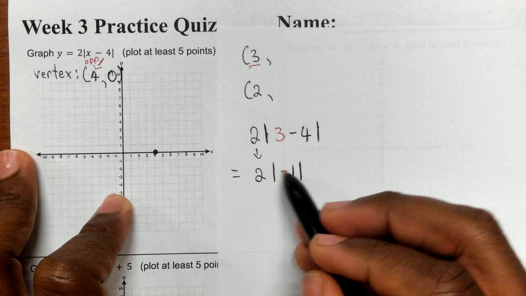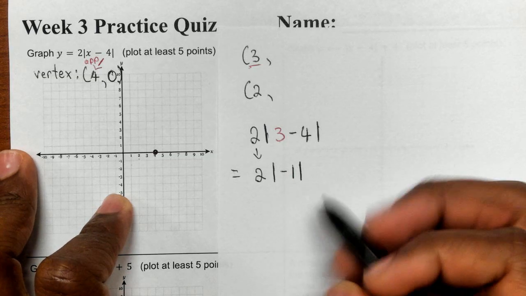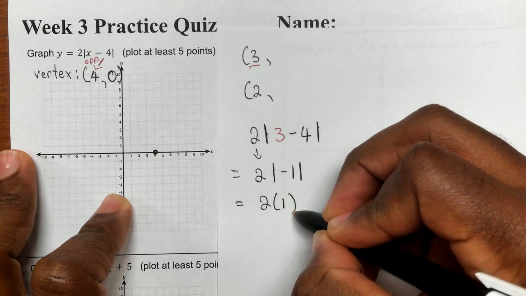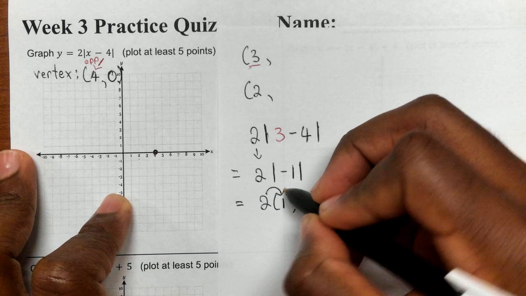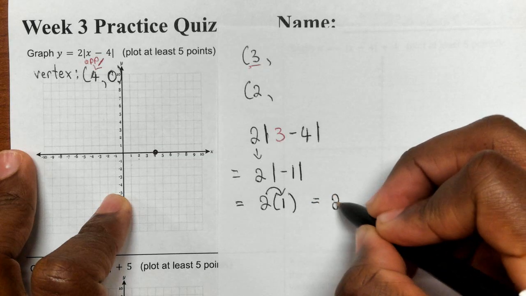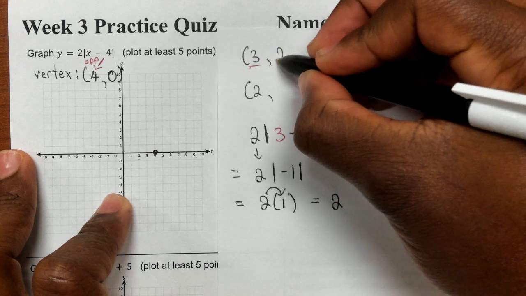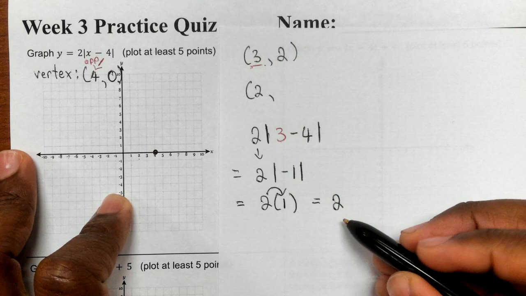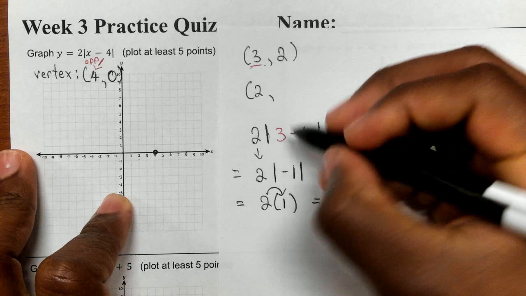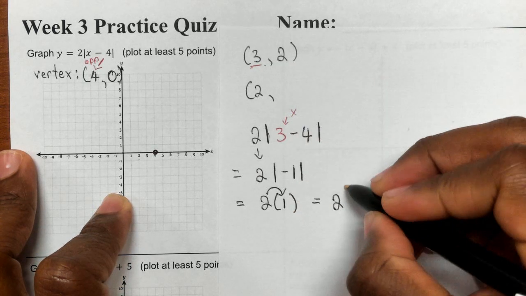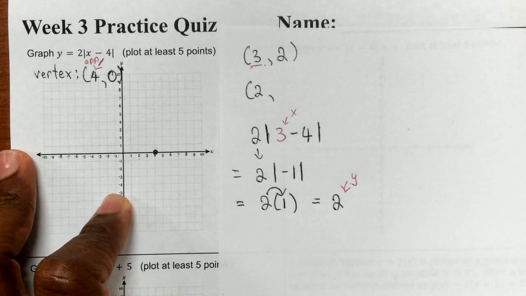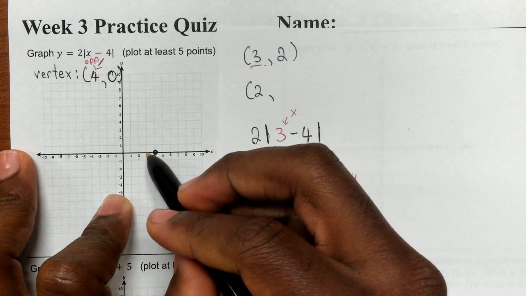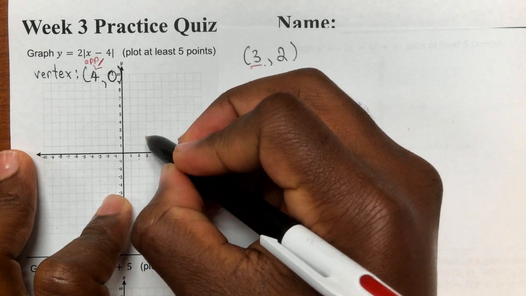The absolute value turns any number inside of it into a positive number. So this -1 will turn into a +1. So now we can multiply 2 times 1 and we get 2. So that means when we plug in 3 for the x value, we got 2 for the y value. So again, this was the x value, and this is the y that we got. Now I'm going to plot that point. So 3 for the x and +2 for the y.